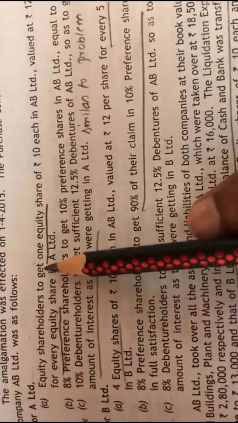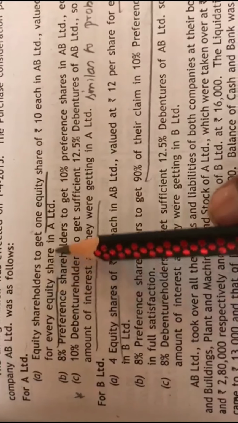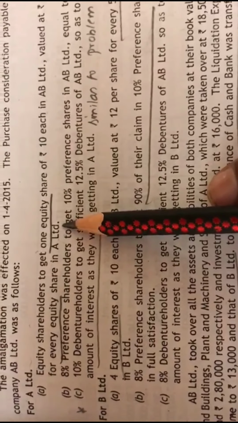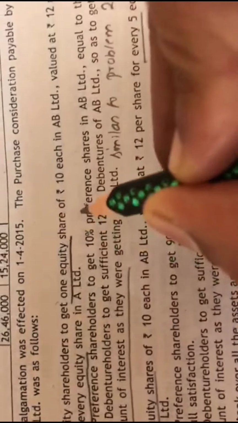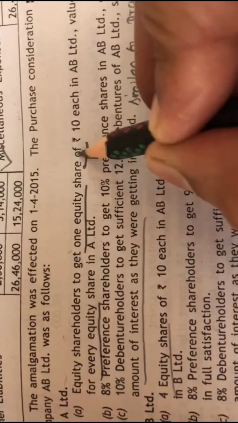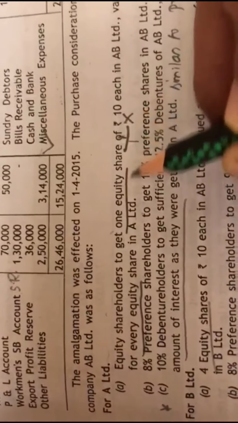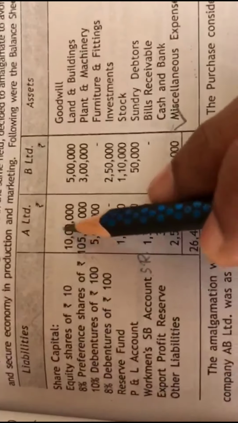So equity shareholders get one equity share of rupees 10 each in AB Limited, valued at rupees 12 per share, for every equity share in A Limited. For every equity share means for every one share, how many shares are issued? They are issuing one share. So one equity share for every equity share. Therefore, find out how many shares are there in A Limited.